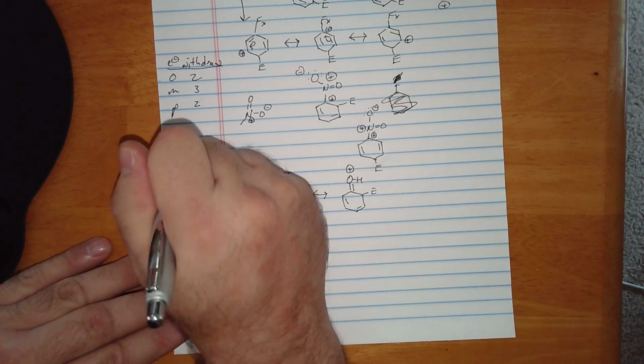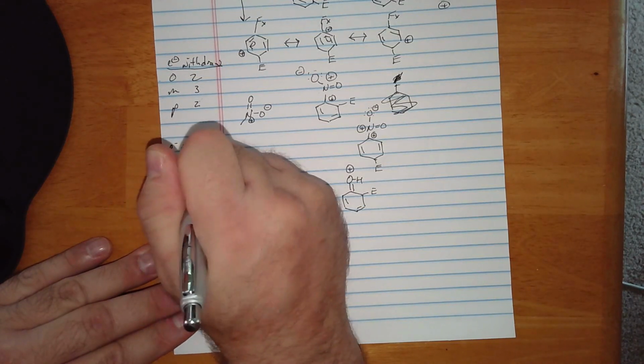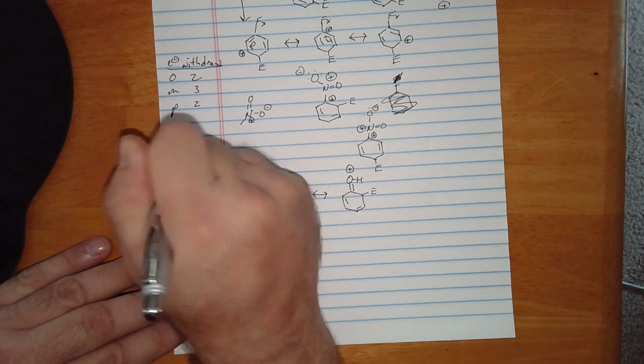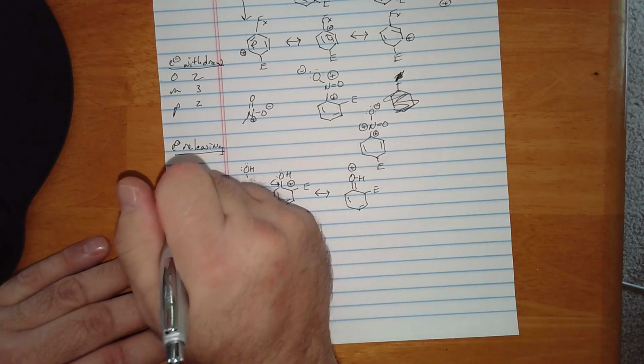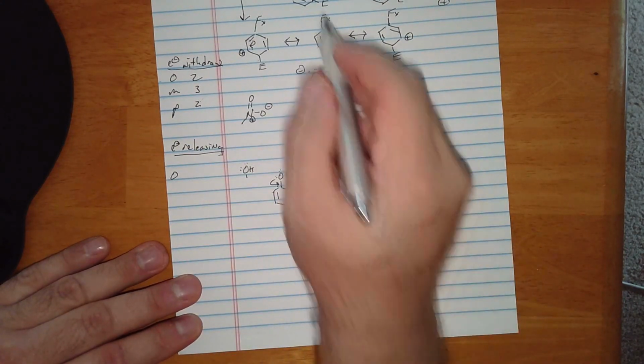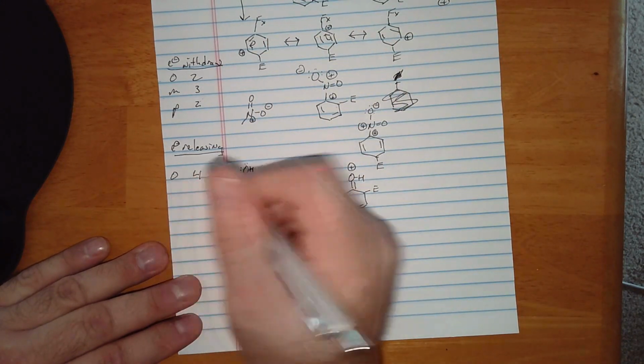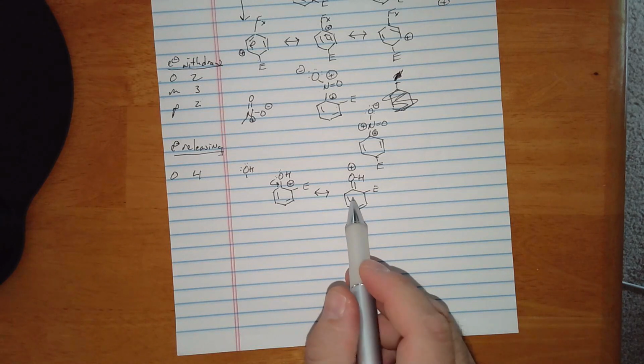So with an electron releasing functional group, when you have ortho substitution, you have 1, 2, 3, and now 4 resonance structures that help stabilize it.